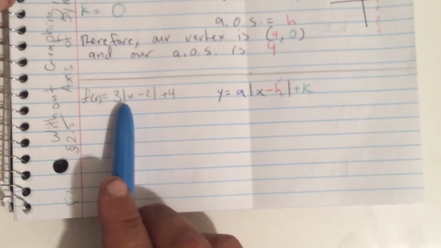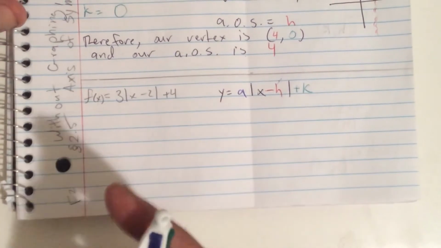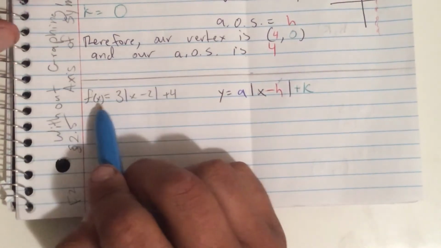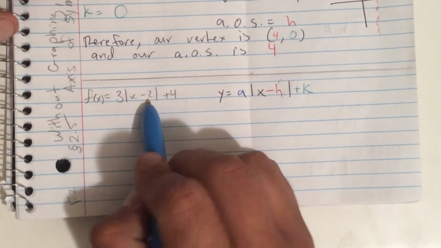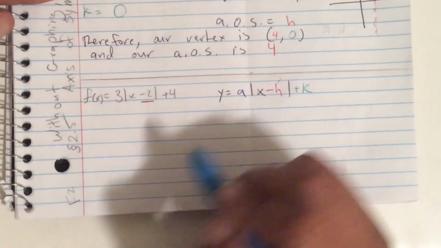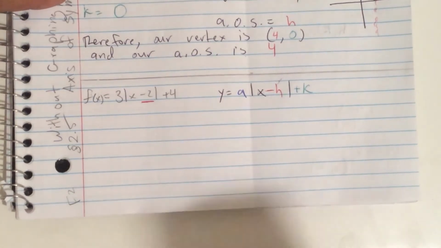Alright, here we have another absolute value, and we have our absolute value in vertex form. So we're going to go ahead and find our h first here in our function, which is f of x is equal to 3 times the absolute value of x minus 2 plus 4. So our h is actually going to come from here. But let's go ahead and explain the vertex first, right?